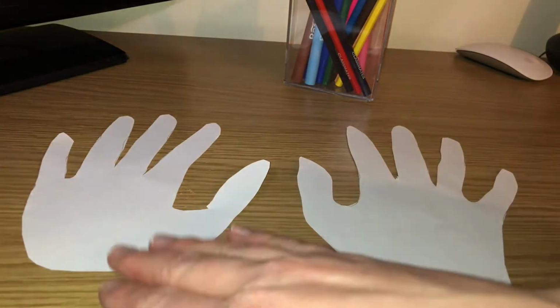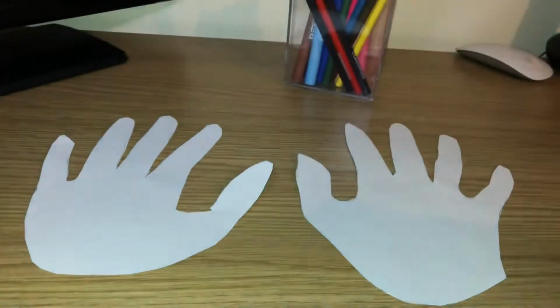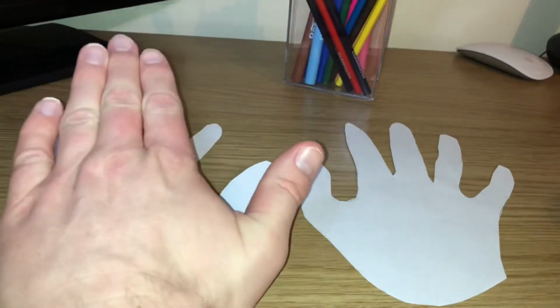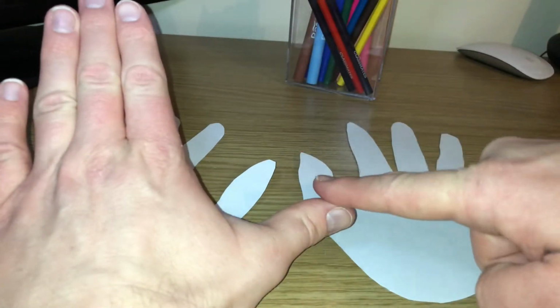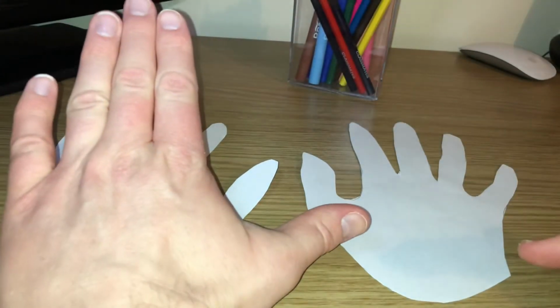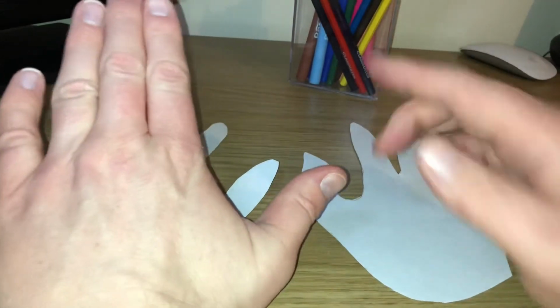Okay, so I've got my 2 hands cut out. You might have your feet or your hands cut out. Now the first thing to do, before we count them, is use our hands to talk about left and right. If you have a look at your left hand, you can make a capital L for left, whereas if you use your right hand, look, it's backwards. So that's one way to help you remember.